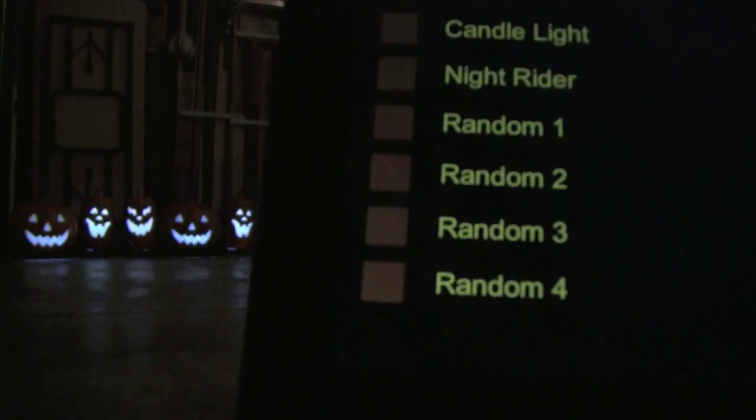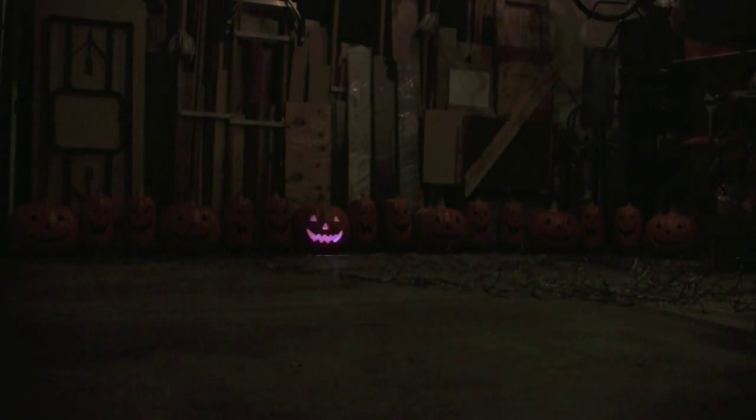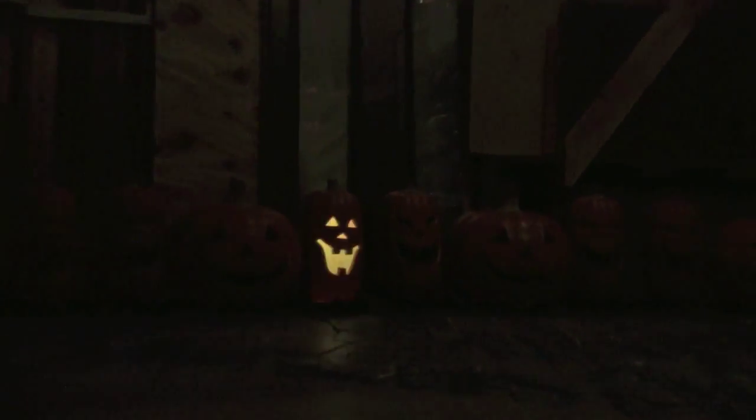Okay, the third random pattern. Now what we do here is every half second we select a random color and a random pumpkin, flash that color, and then we select a new random pumpkin and a new random color and flash the next one. So every half second a different pumpkin lights up with a different color. Zoom in on that a little bit.